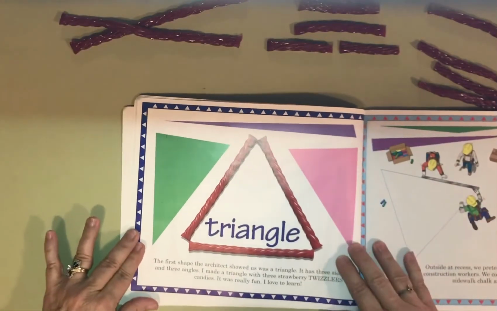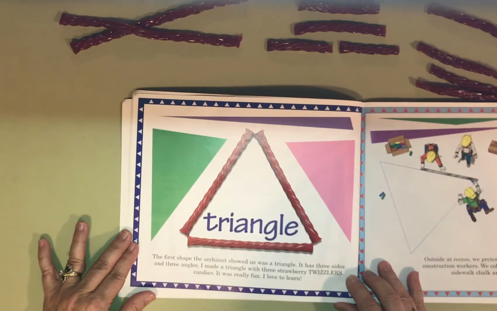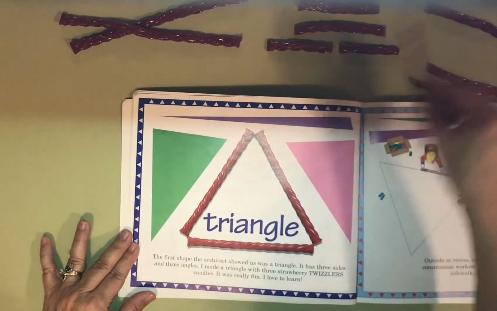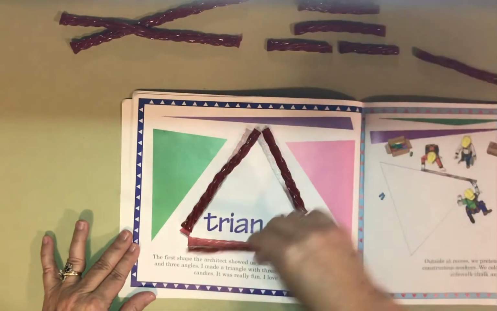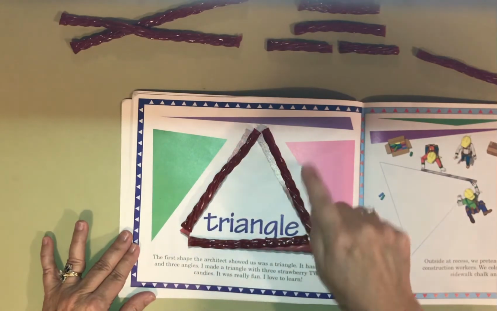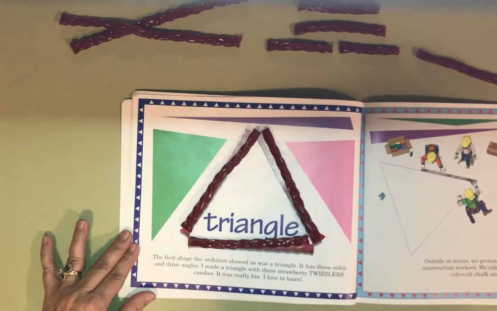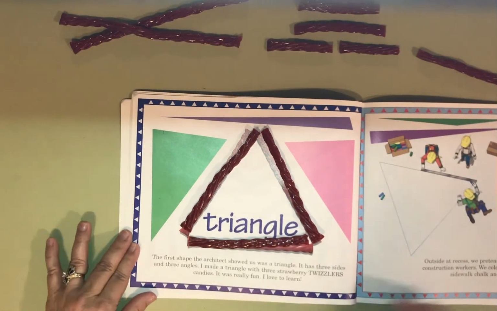The first shape the architect showed us was a triangle. It has 3 sides and 3 angles. 1, 2, 3 sides and 3 angles. I made a triangle with 3 strawberry Twizzlers candies. It was really fun. I love to learn.